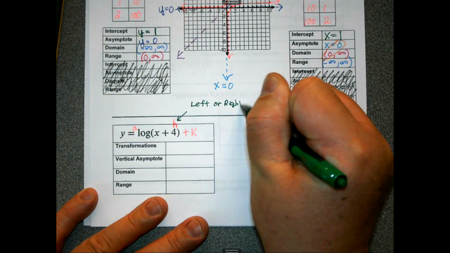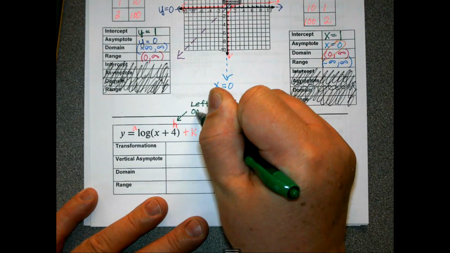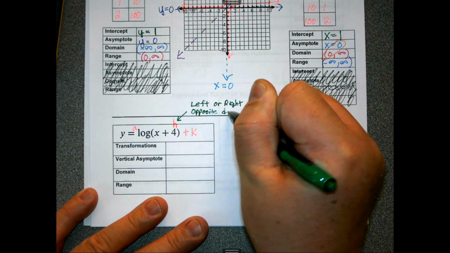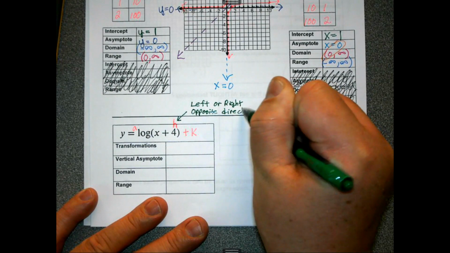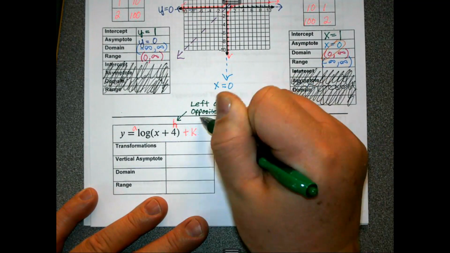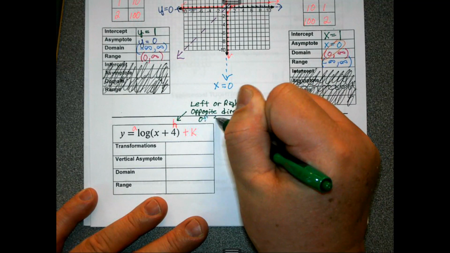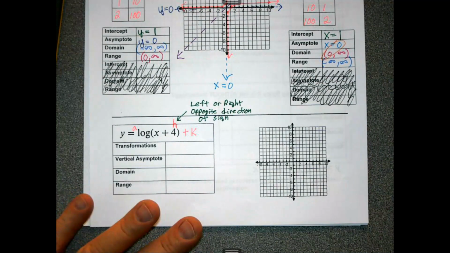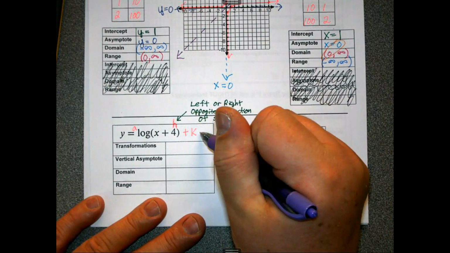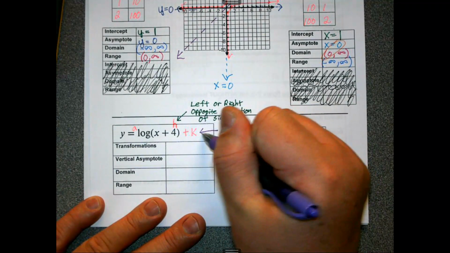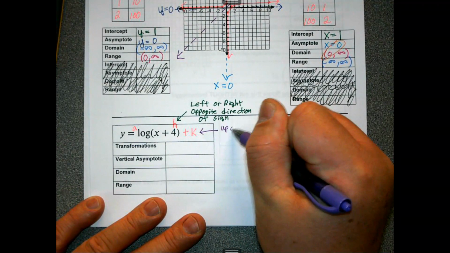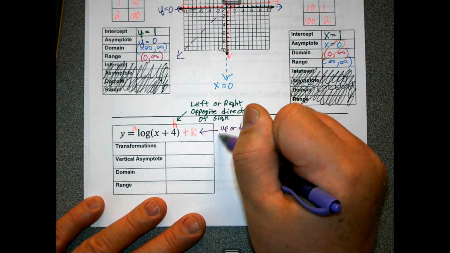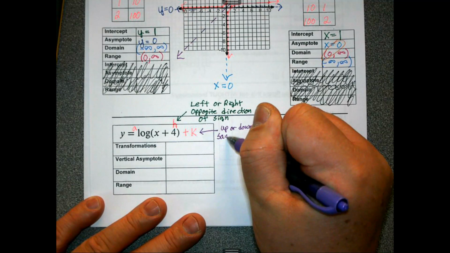And we go the opposite direction. And the K tells you up or down, same direction as the sign.